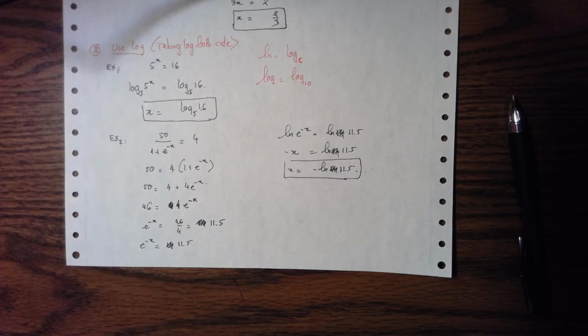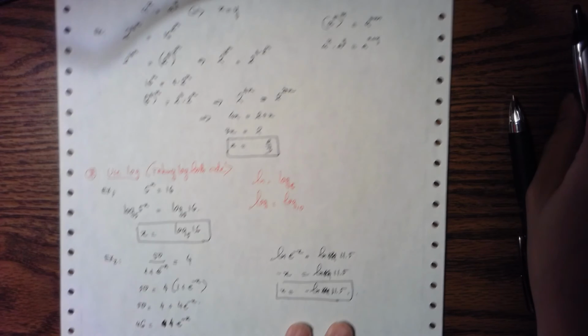There are so many different forms of exponential equations. You need to be exposed to those by doing a lot of problems. I can give you another one, but as I said, I think two examples is good to introduce this method. So I'm going to jump to the third method.